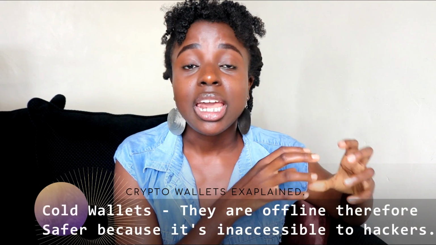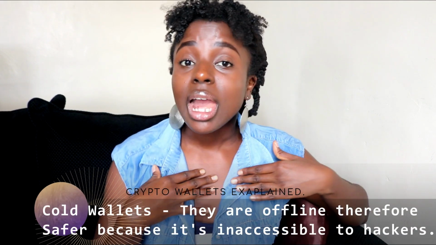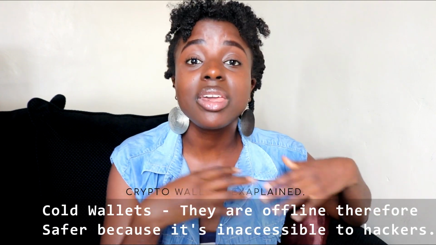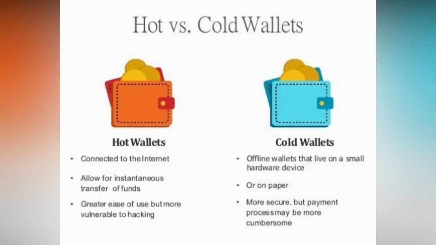However, on cold, you can put large transactions, huge amounts of money. According to you, maybe 100,000 is huge money. You can put it on your cold wallet. Maybe even 10,000 is a lot of money. You should put it in your cold wallet. Those are the two differences between hot and cold.